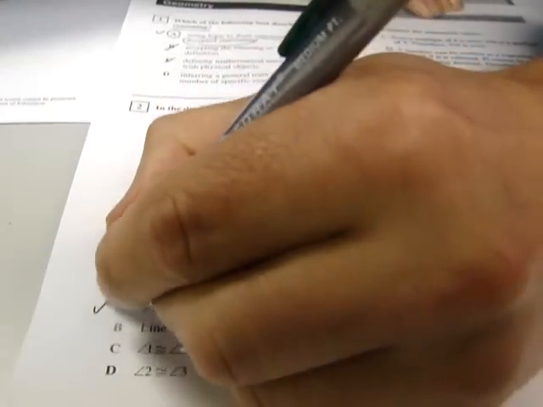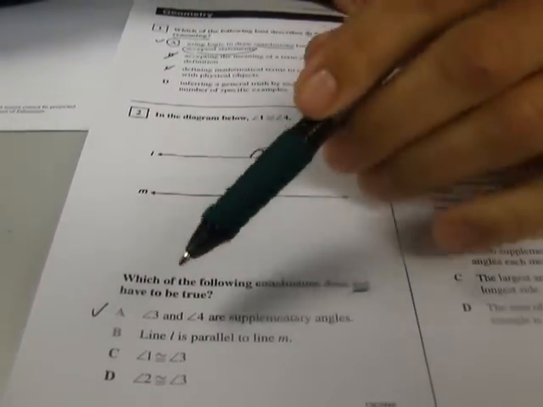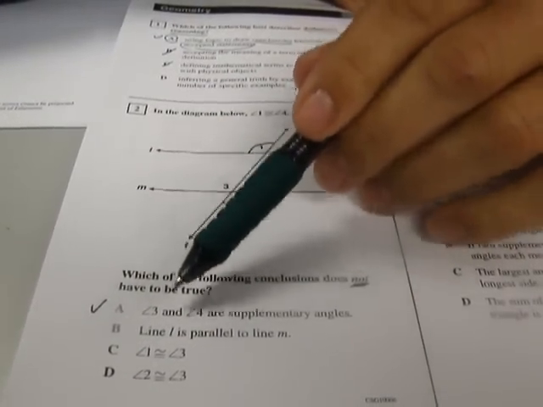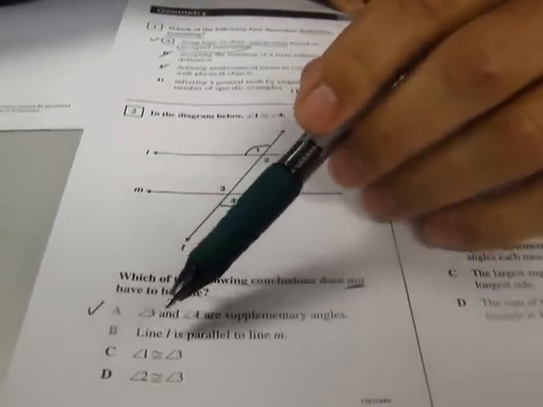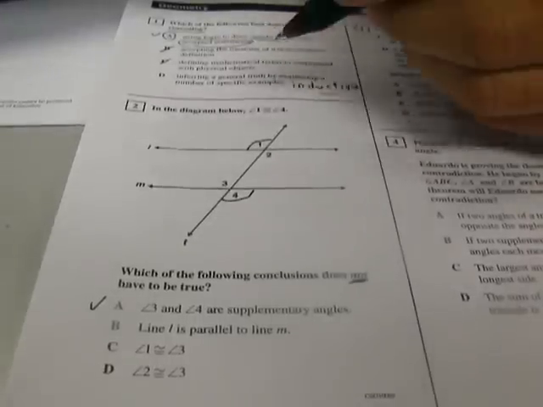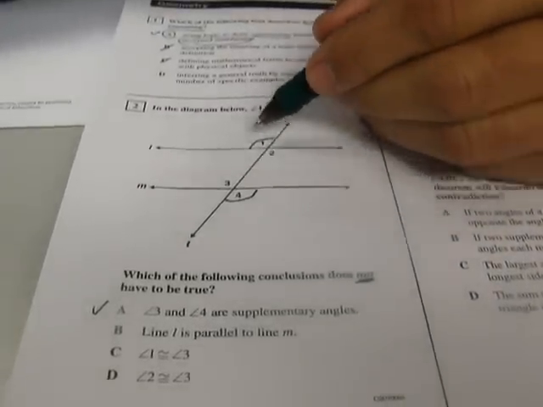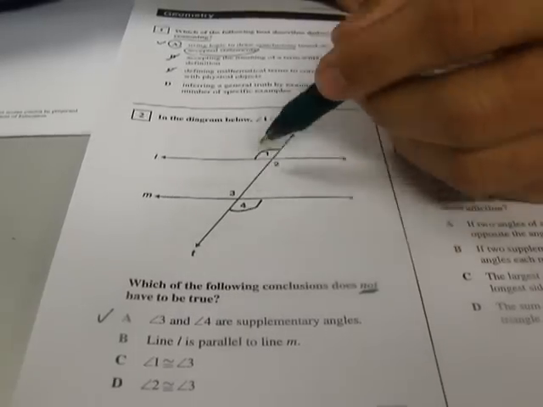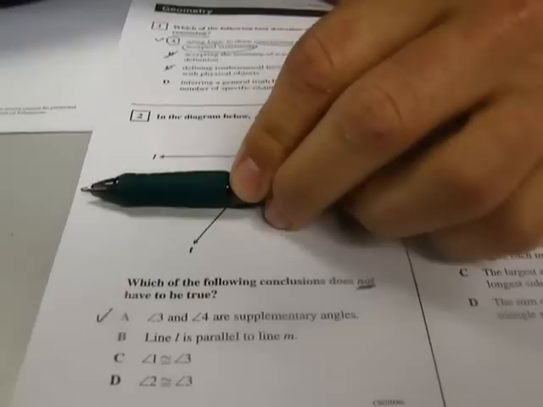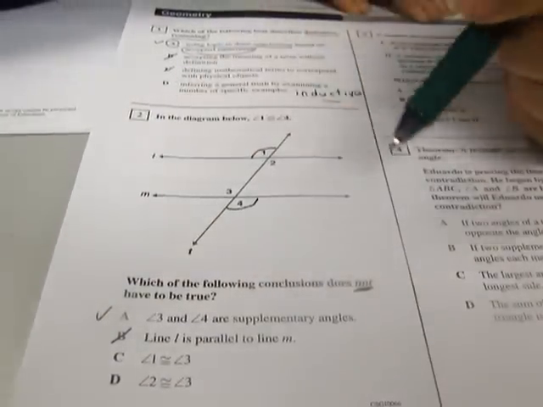So I'm going to say that that's probably the answer, because after all it says does not have to be true. So that doesn't sound likely. I think that's probably the best answer in that case. Line L is parallel to line M. Well, let's look at this. If 1 and 4 are congruent and they are alternate exterior angles, when alternate exterior angles are congruent, the lines are parallel. So that does have to be true, which means that cannot be the answer.